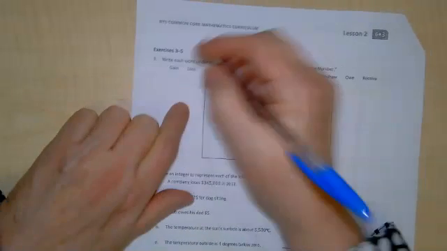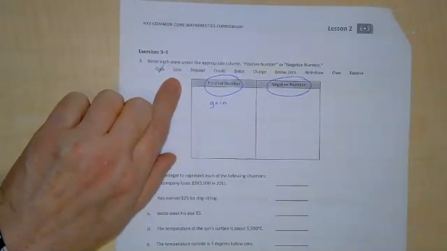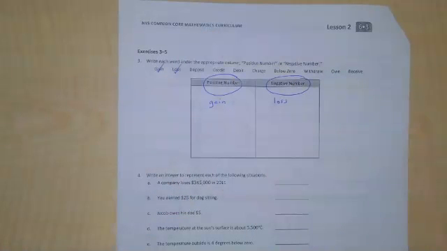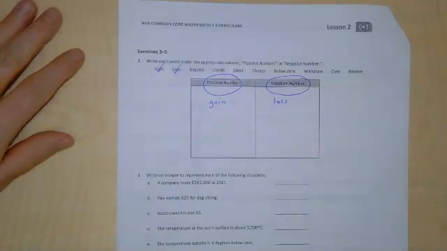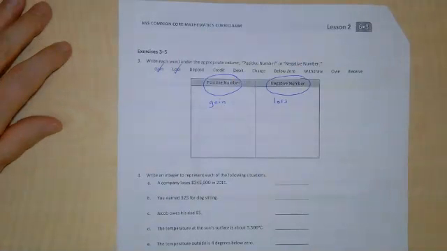What about, and I'm going to cross that off because I did it, the word loss? Where does that one belong? Negative. Okay, go ahead and finish the last 8 of those. And we'll go over that together in just a minute.